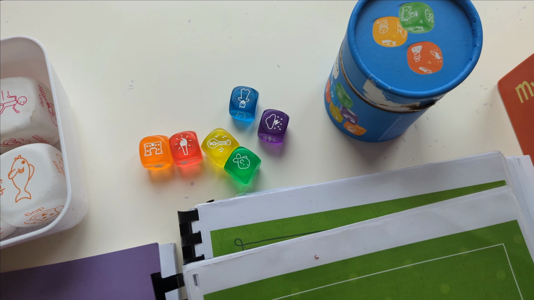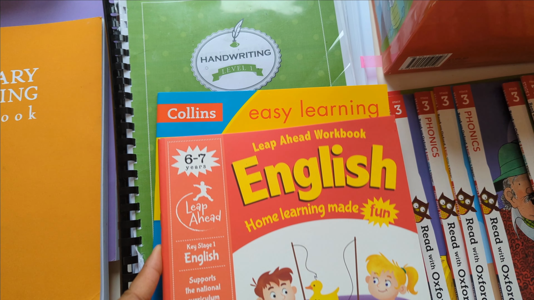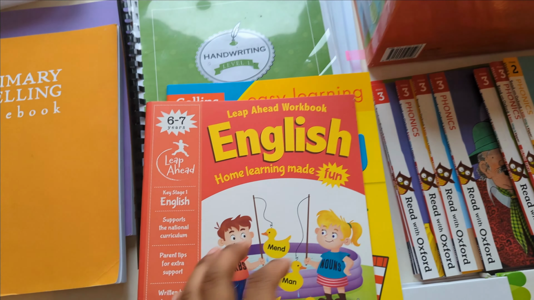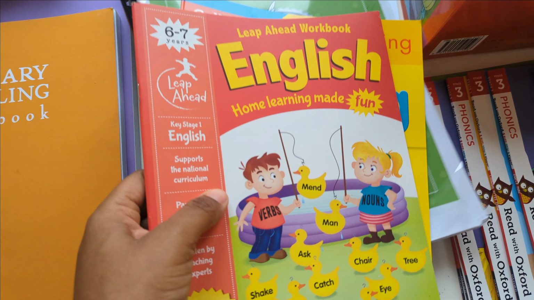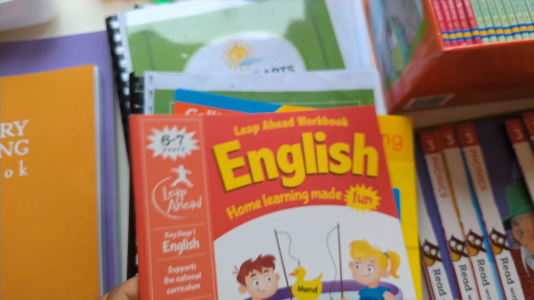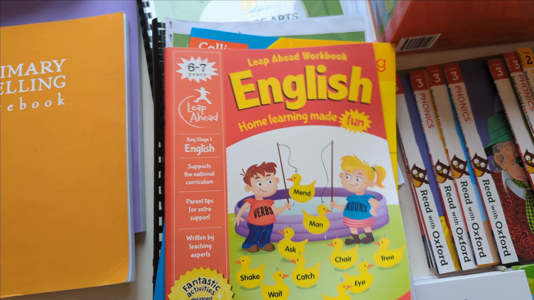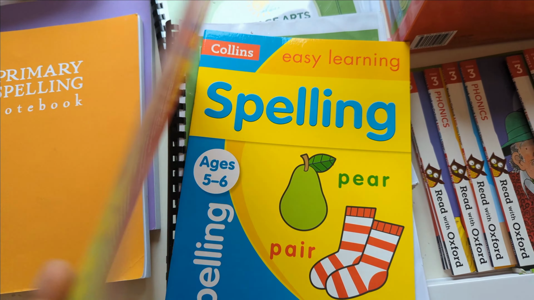So that's quite nice. I also use these books, even though we have a core curriculum, which is this one. I always grab these, and these are from Pound Shop. These are only £1.